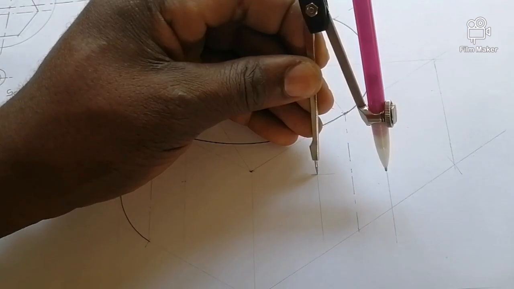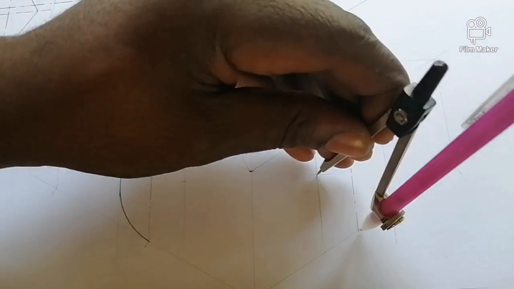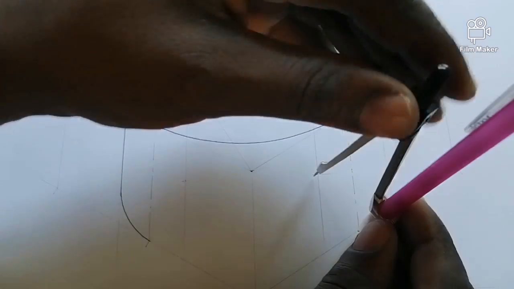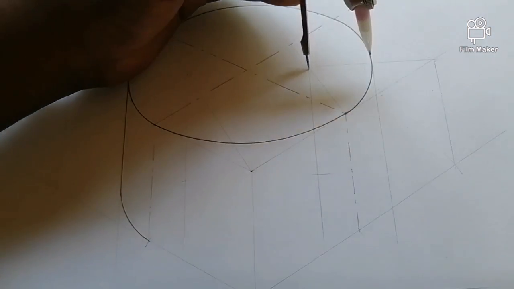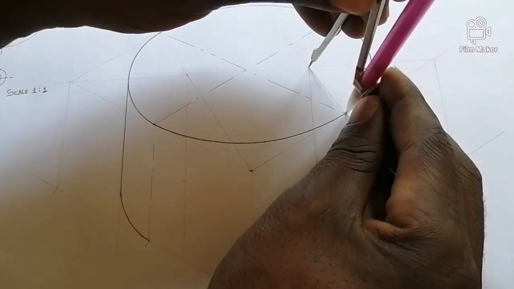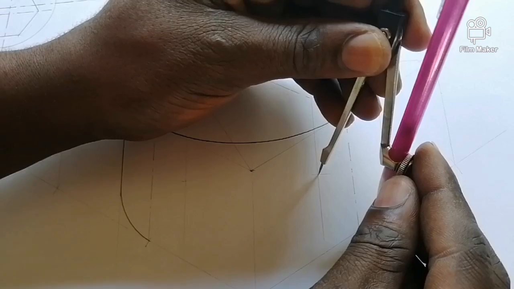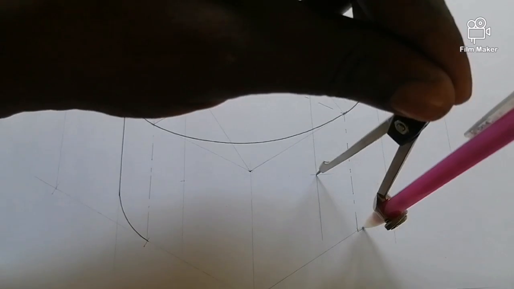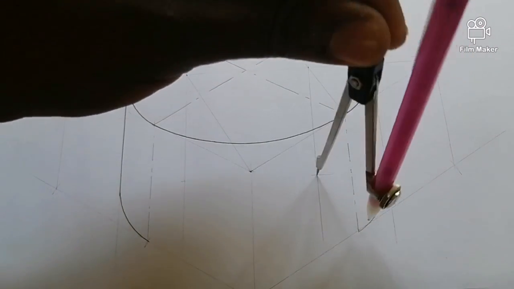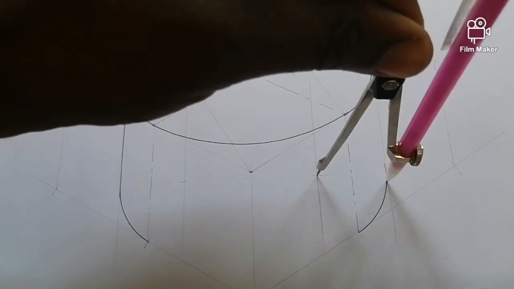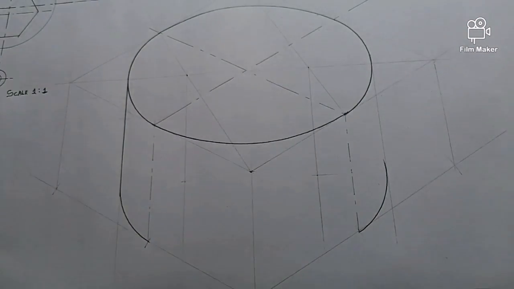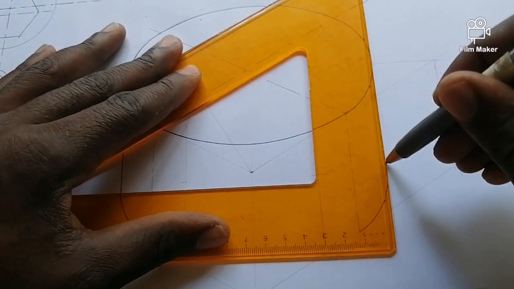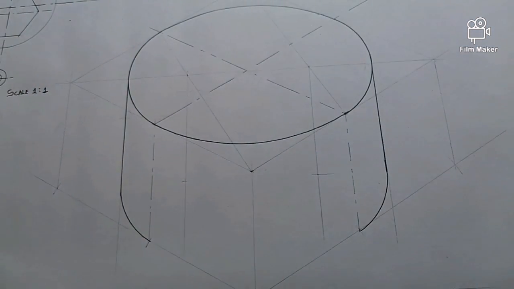Then from there, come, place it here, further extend it till here. You have to be careful. Then now without fear or favor, you will know that from here till there is now solid.